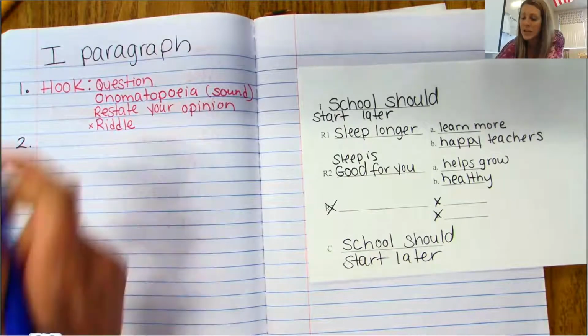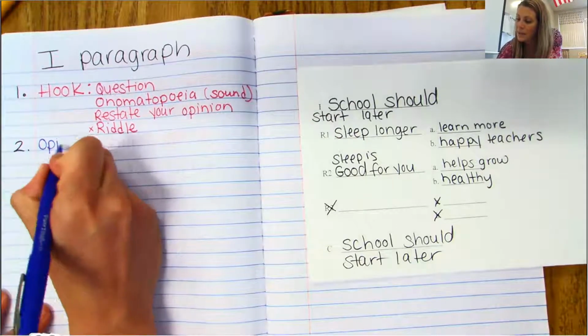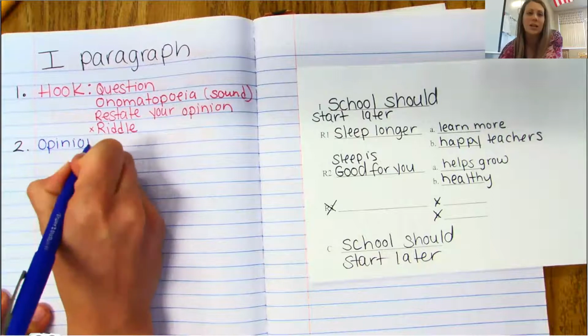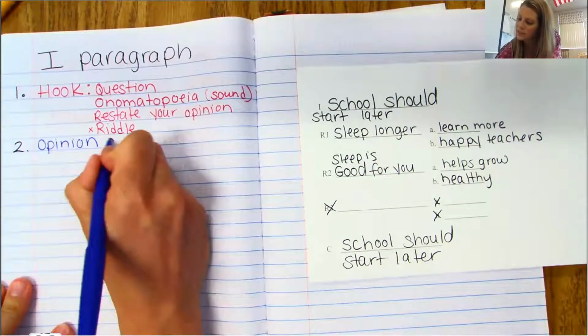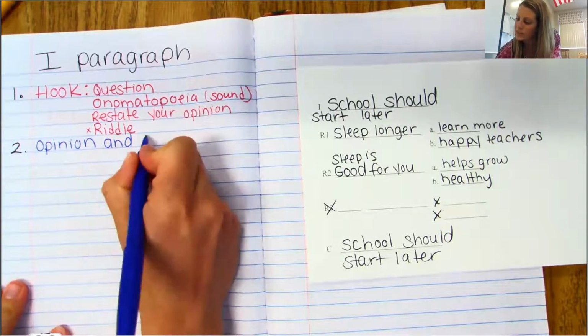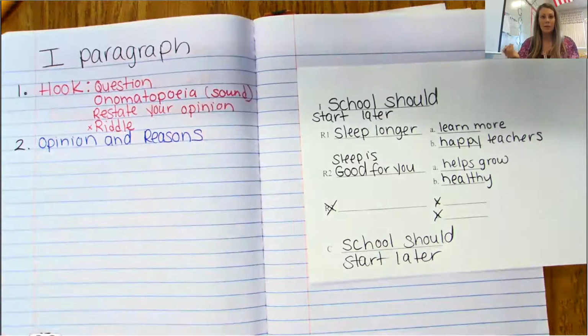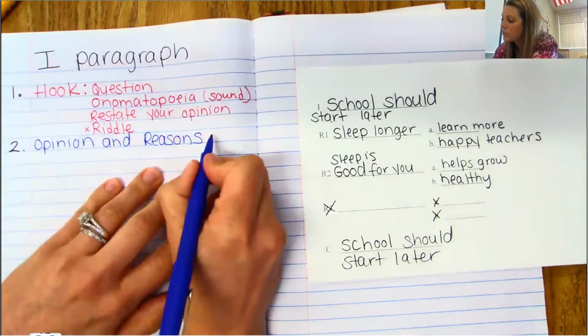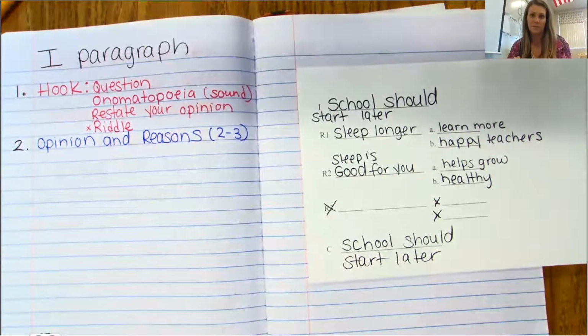So sentence number 2 is your opinion and reasons, and we're going to underline and write those today in blue. And remember, sometimes it's going to be 2 reasons, sometimes it's going to be 3 reasons. So we'll just put in parentheses 2 to 3 reasons.